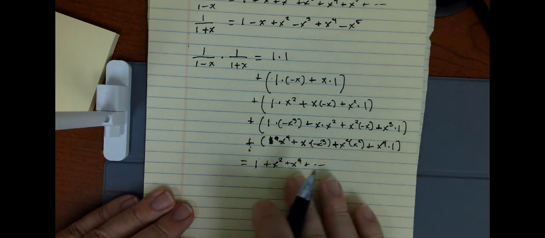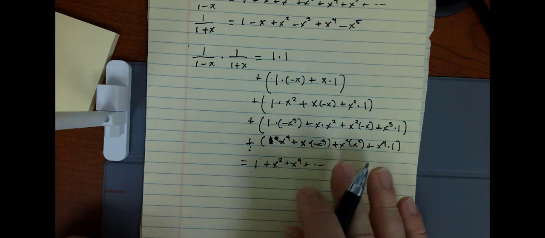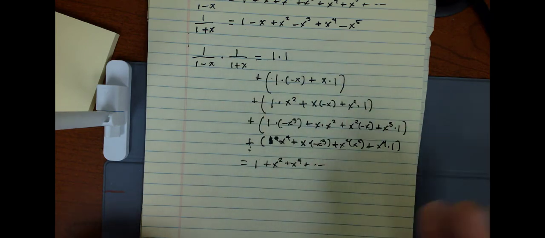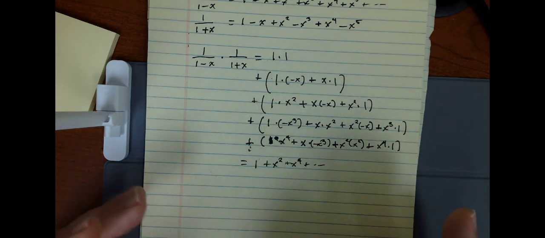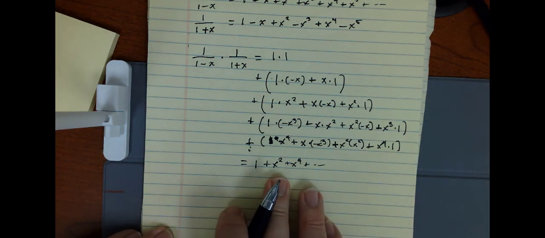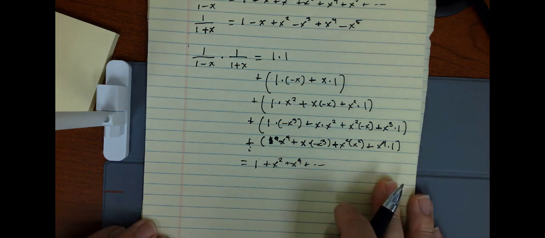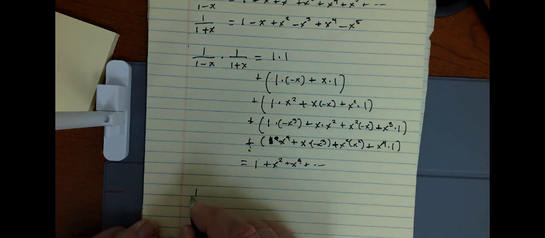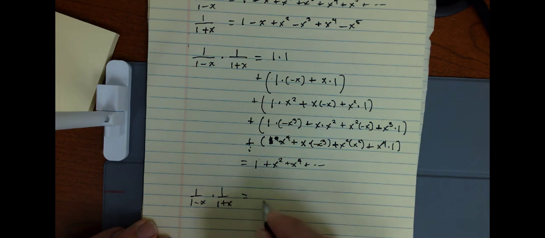And so what we see here, the rows that have an even number of terms, they'll cancel out. The ones where they have an odd number of terms will have 1 left over. And so this will go 1 plus x squared plus x to the fourth, etc. If we look back at the left-hand side, that 1 minus x times 1 over 1 plus x is 1 over 1 minus x squared.